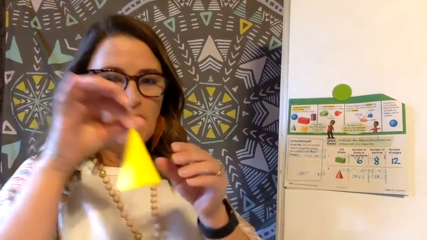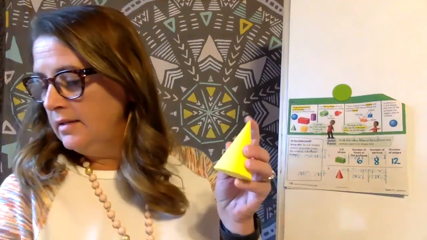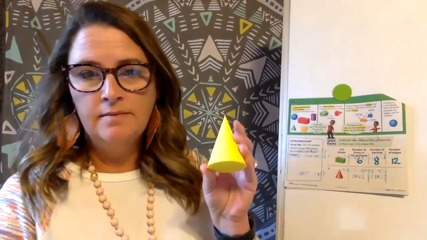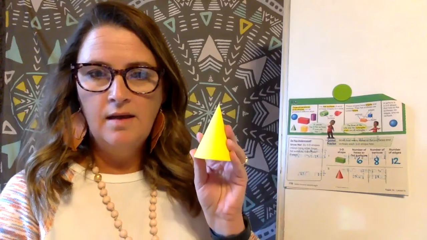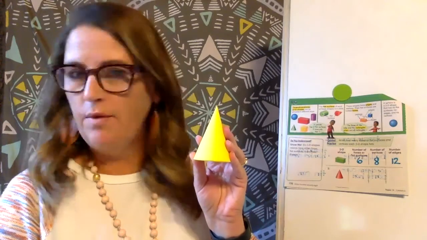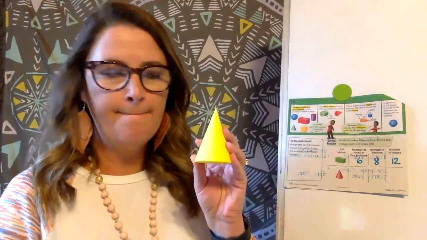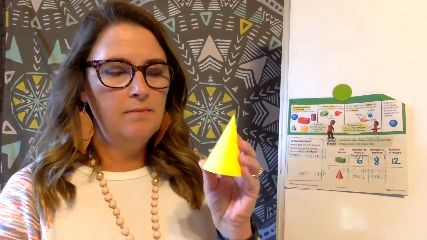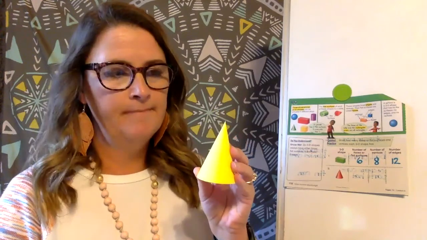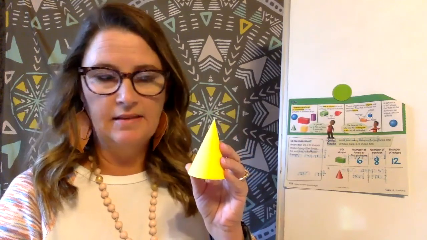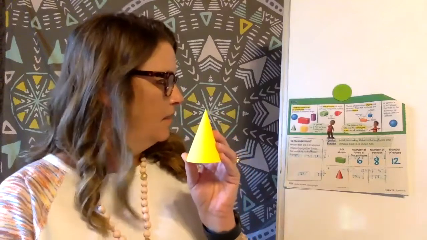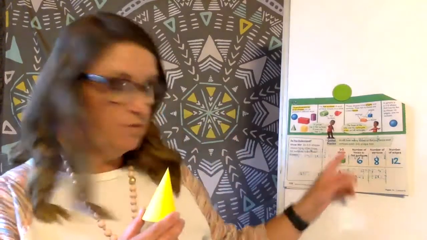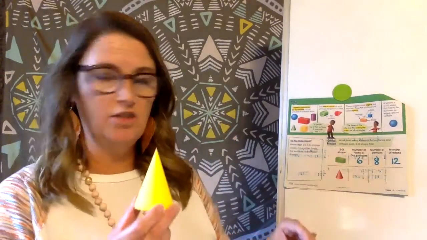Some places you look says that a cone has no edges, but a cone does have edges. And a cone also has a vertice. And this is why it's confusing, okay? So let's start with the first question, and then we'll get to those edges and those vertices.